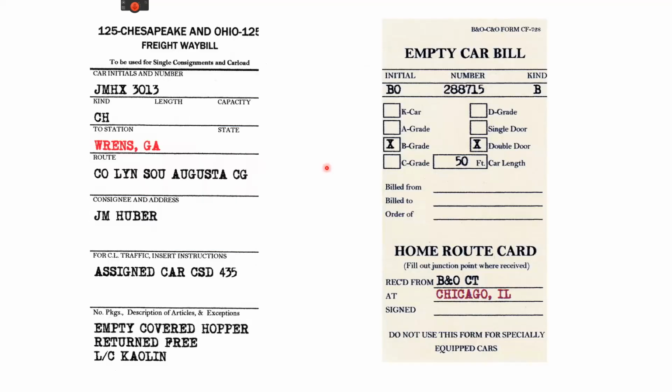At the beginning, I was using the micro cards and waybills, and I was resisting the urge to do my own until I learned about this, the empty car bill. When I realized that empty cars, many of them, don't actually go on a waybill when they're going home. They go on a completely different type of card, as it were. I'll come back to that in a second.